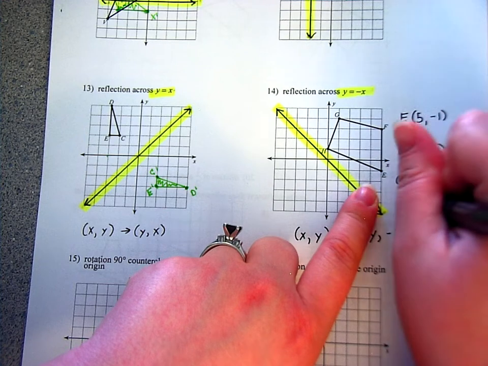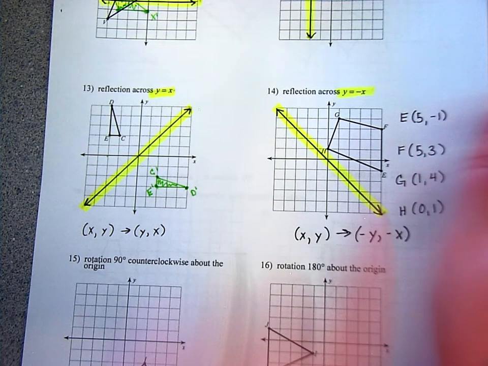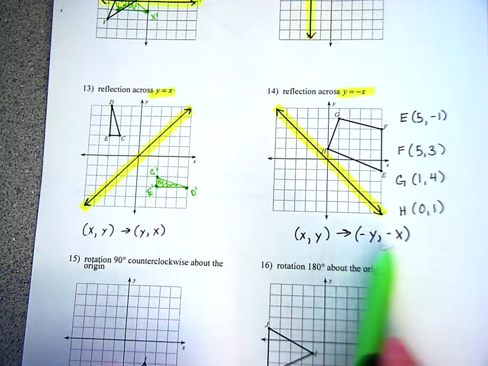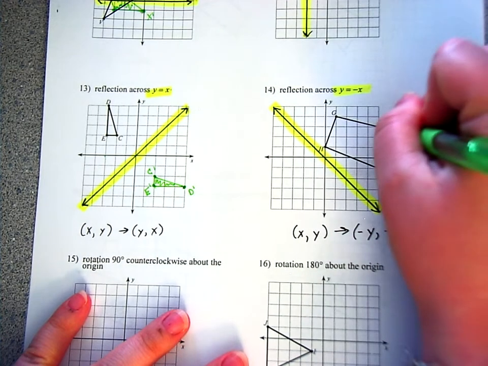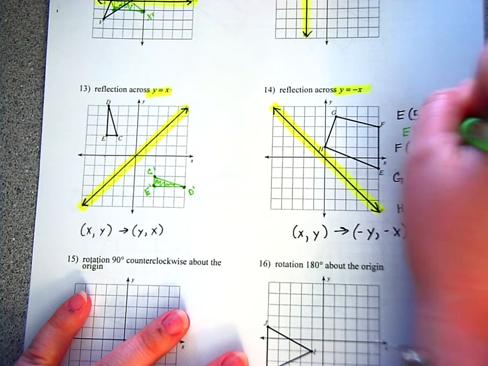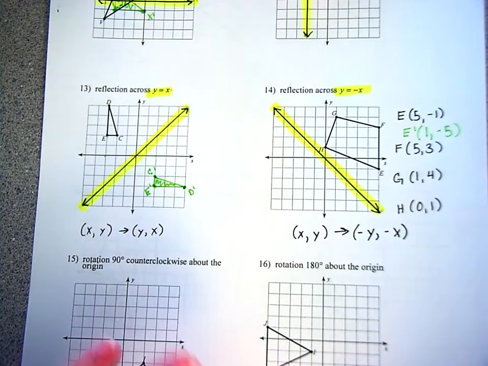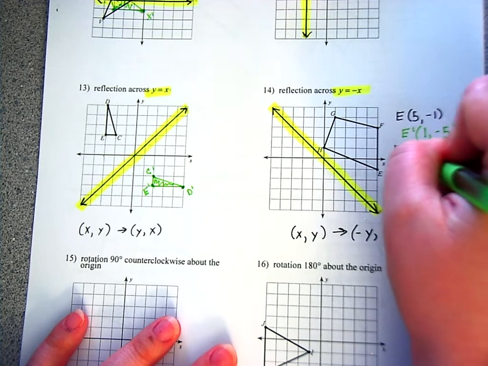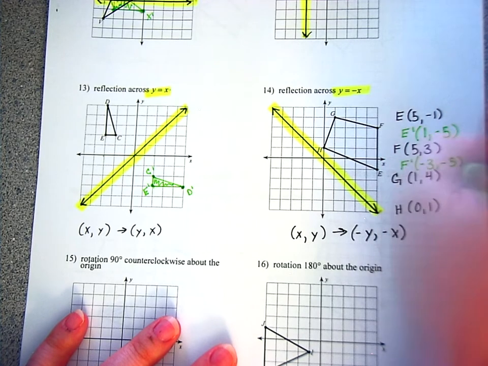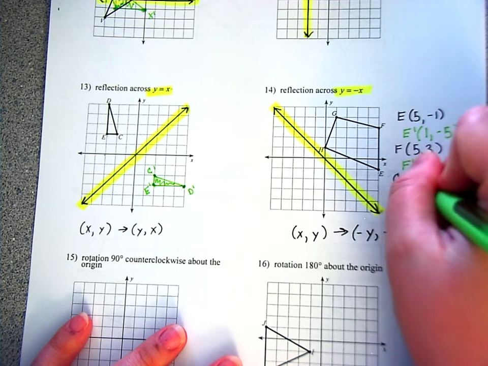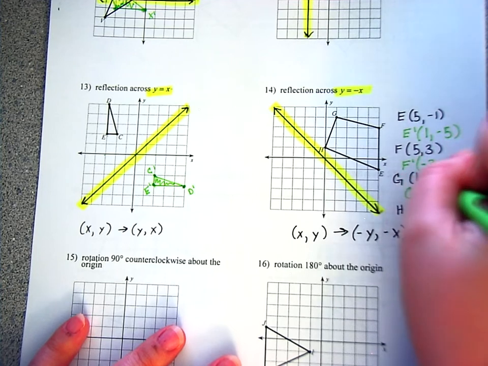So when I transform them, I'm going to apply this rule. So E prime is going to be at +1, -5, because I switched location and changed the signs. F prime is at -3, -5, because I switched locations and changed the signs. G prime, we apply the same rule, -4, -1. And then H prime, we apply that same rule, -1, 0.